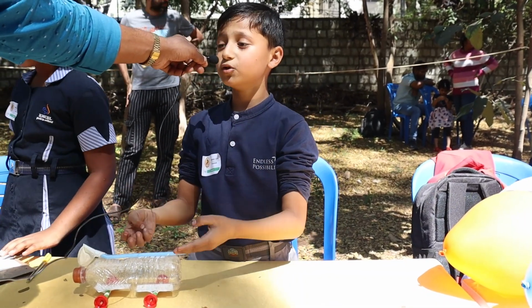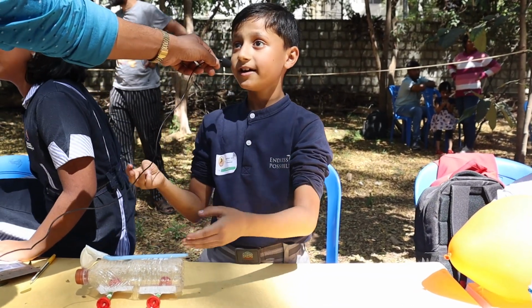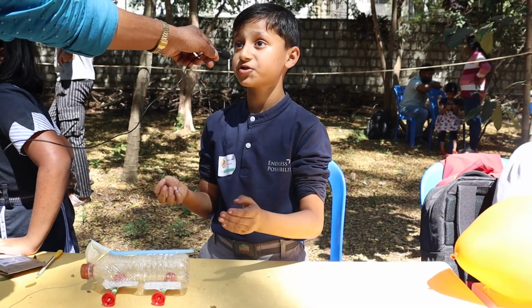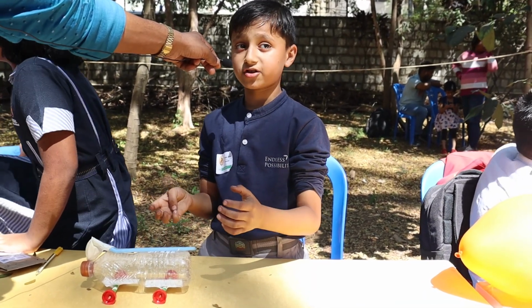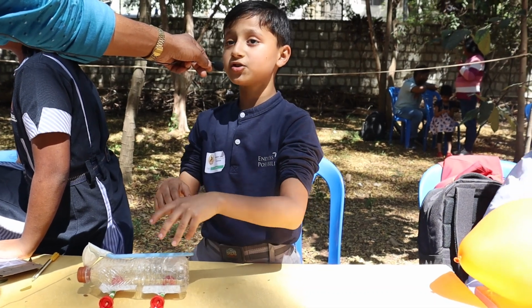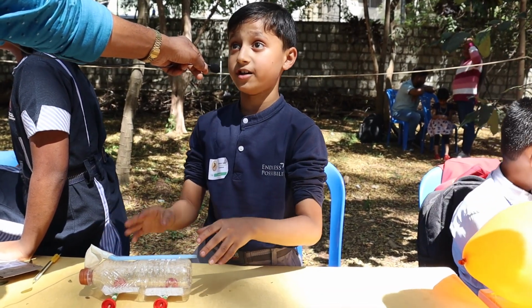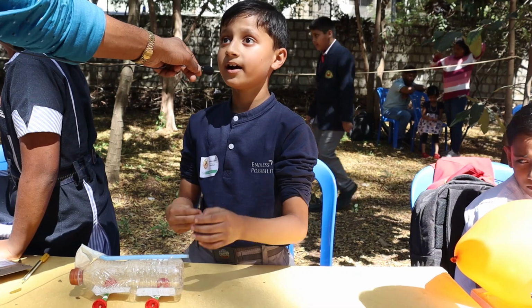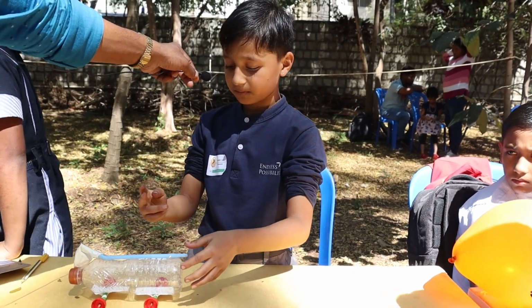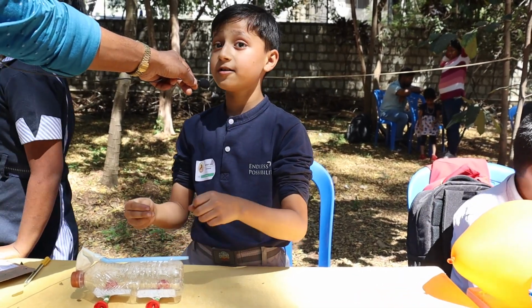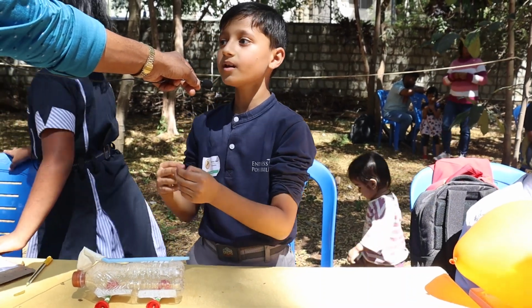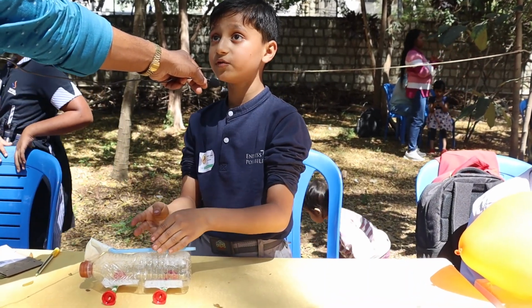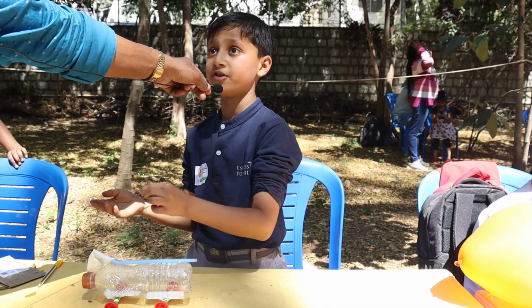This is the balloon power bottle car. It's based on Newton's third law of motion, which says every action has its equal and opposite reaction. When I blow air into the balloon, it stores energy in the form of compressed air. Action: when I let go of the balloon's opening, the air inside pushes out with force and makes the car move forward. The reaction is the car moving forward in the opposite direction.